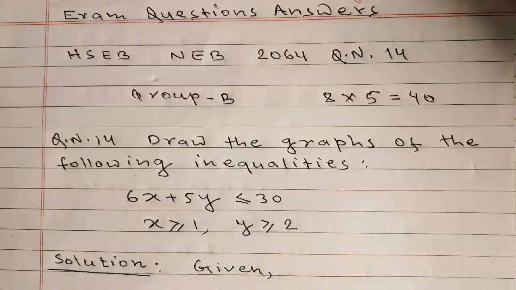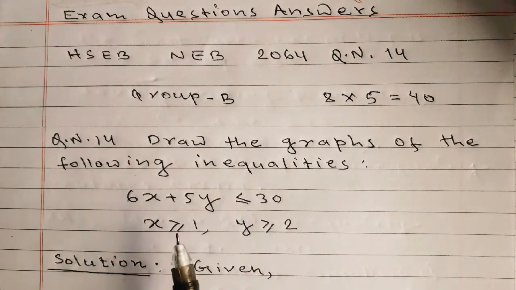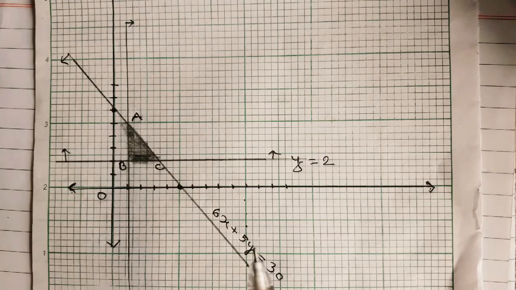Hence, according to the question, the graph of the inequalities 6x plus 5y less than or equal to 30, x greater than or equal to 1, and y greater than or equal to 2 is shown in the graph with the help of the corresponding equations and the testing point.